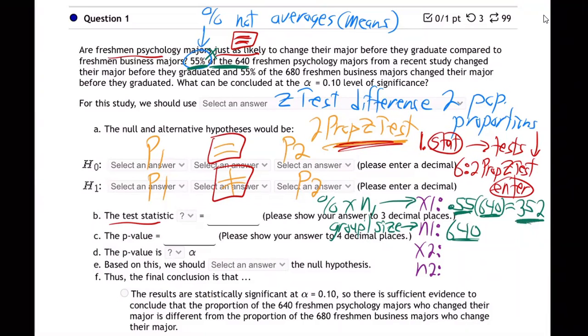352 people out of 640 in group 1 changed their major. Do you understand what it's saying there? They're asking, are freshman psych majors just as likely to change their major before they graduate compared to business majors? We're wondering which group changes their major more often.